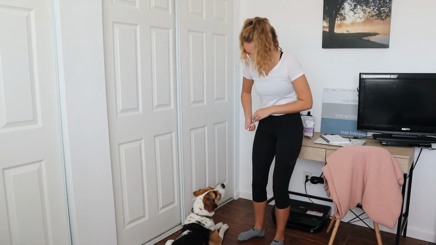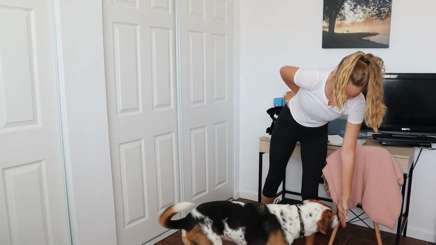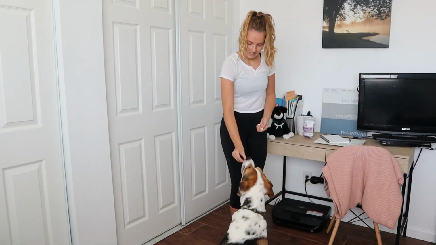So he's getting a little confused on the third one. Yes! So sometimes all it takes is readjusting that hand signal for him to understand. But that is duration with the touch command. We want multiple touches and then a treat, a reward at the end.